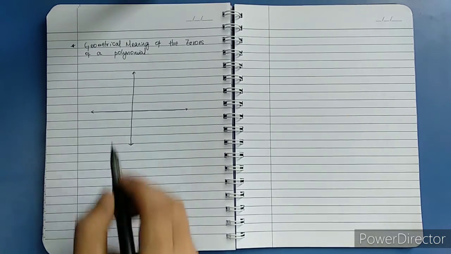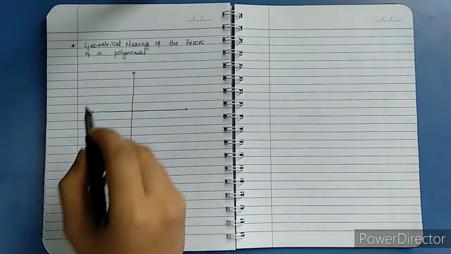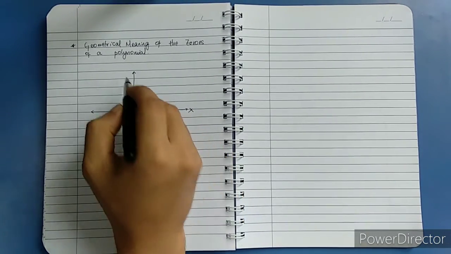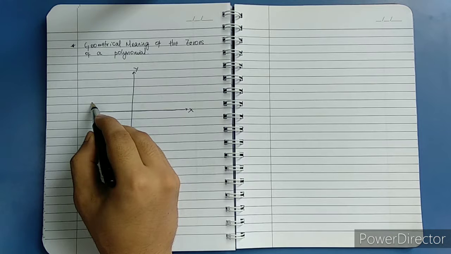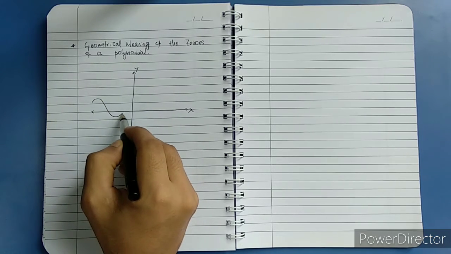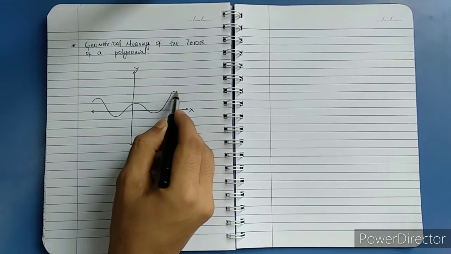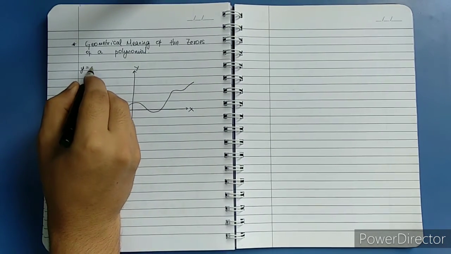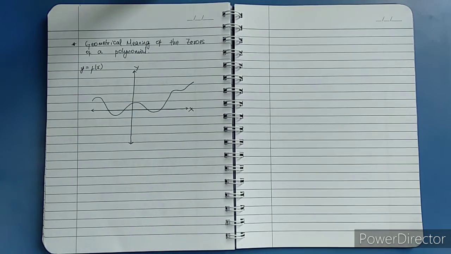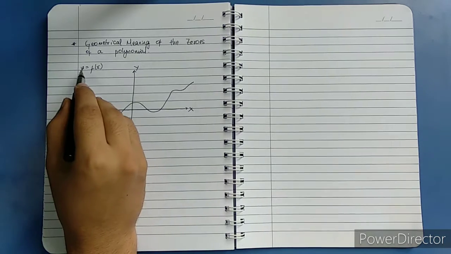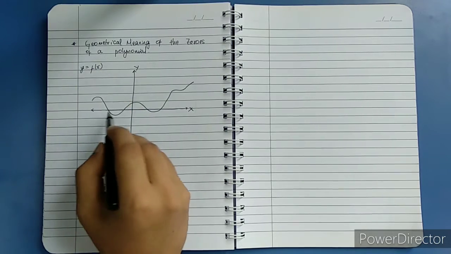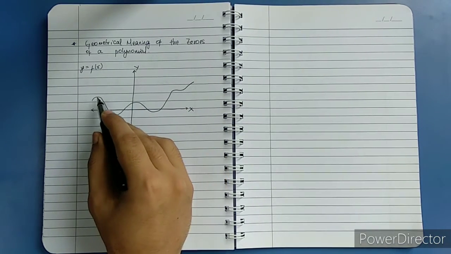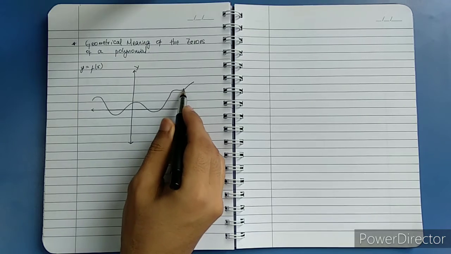So we need to understand that as the value of x changes on the x-axis, the value of y also changes, because y is equal to a function of x. What does this mean? It means y is equal to say 2x plus 3 or x square plus 5, or x square plus 7. So y is basically dependent upon x. So with changing values of x, the values of y change.